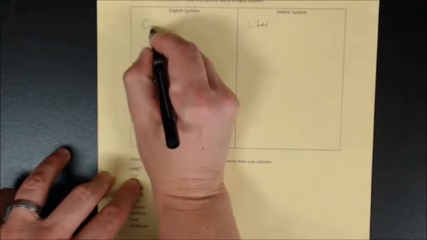For instance, we have the word liter, and the liter is the standard metric unit for measuring volume. So I would write liter in the box that says metric system, and then I would cross that out. The next one is cup, and cup is a unit for measuring volume within the English system. So we would put that under English system.